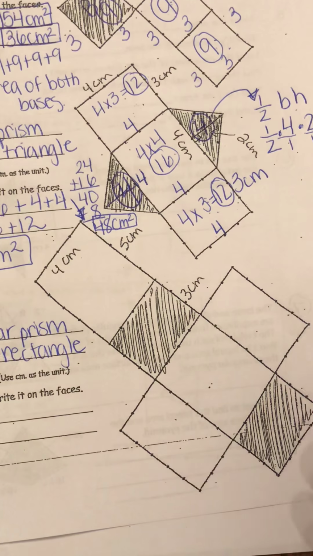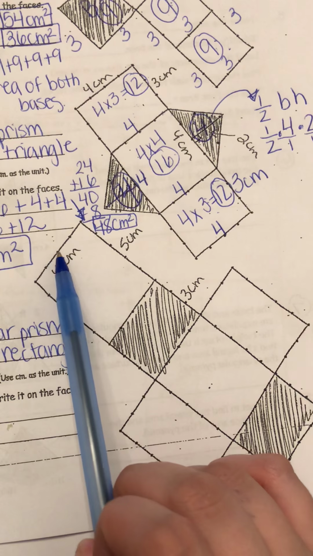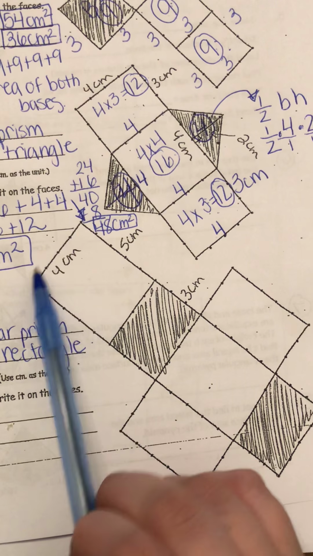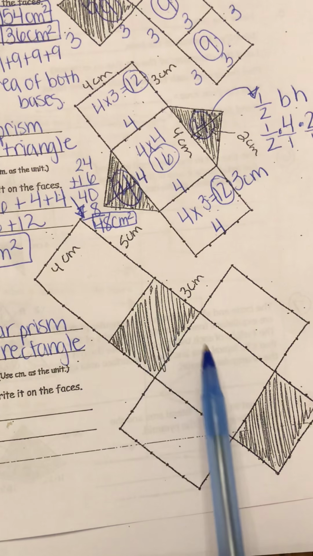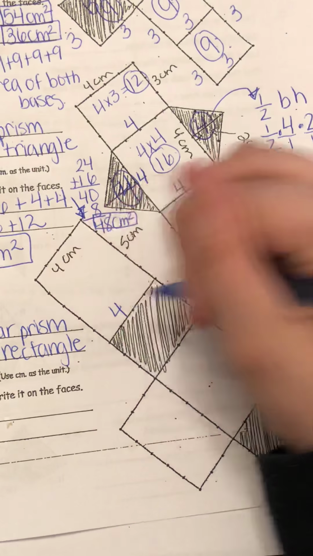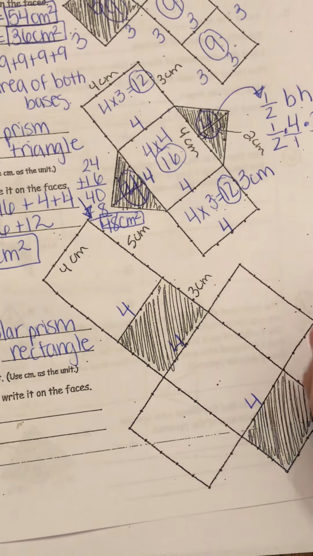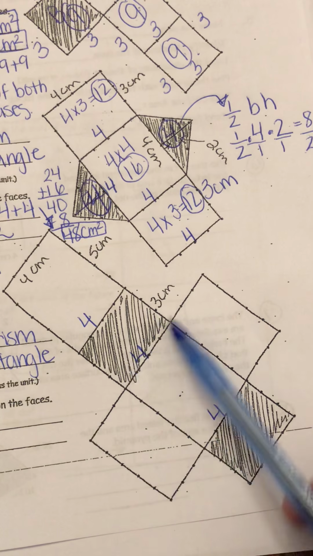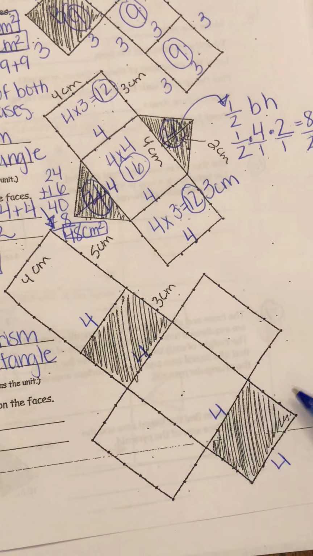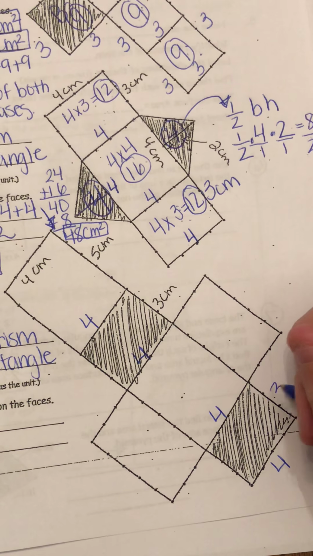Okay, now we have to label the dimensions. Alright, so what you do first is you look to see what about this 4. So I go 4, and everything opposite is 4. Alright, so then the next thing is I look at my bases. Well, my bases are 4 by 3, so my other base has to be 4 by 3.